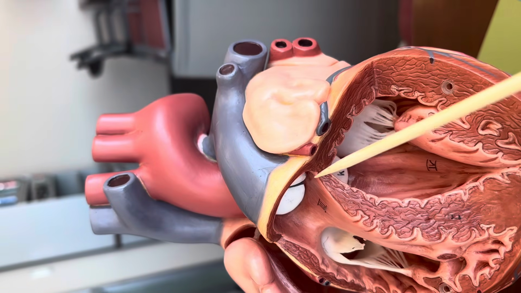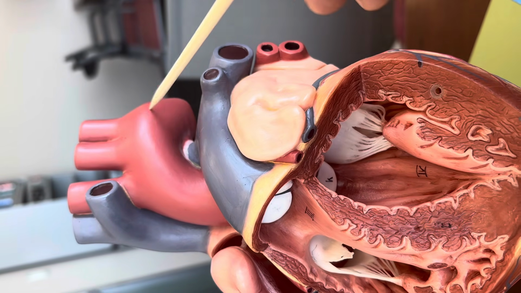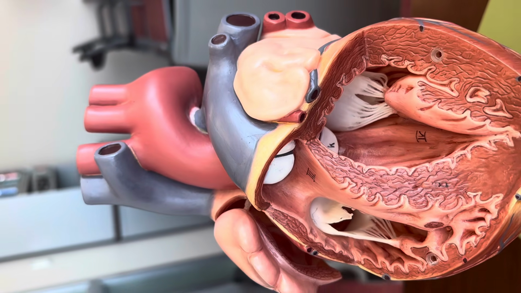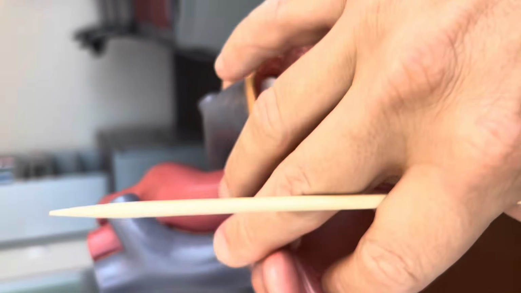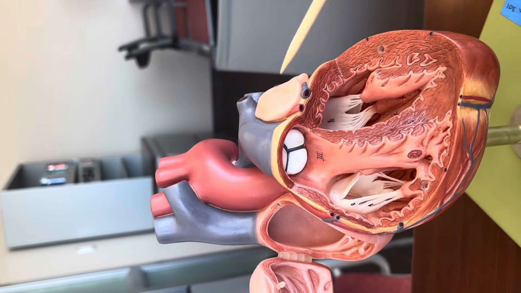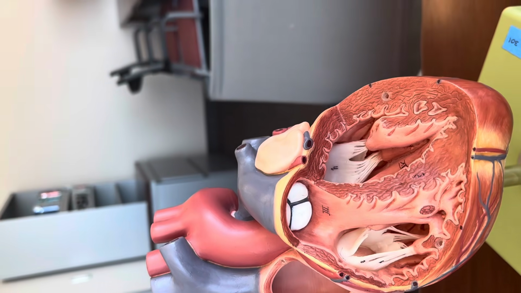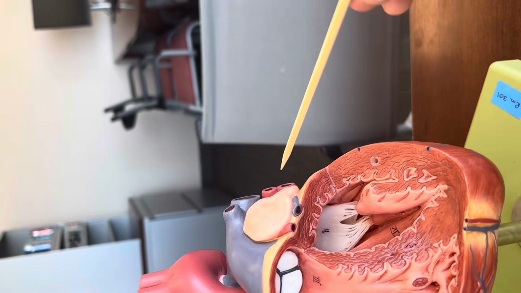Okay, and so then the blood, instead of going to the lungs, will come up and get shunted through the ductus and into the aorta, and then drop into systemic flow. So it helps make sure that the blood is all flowing into the systemic flow.